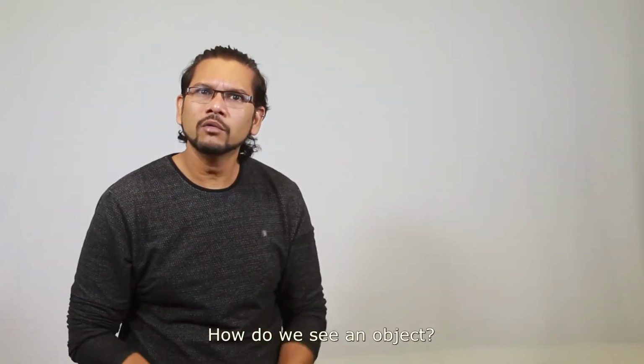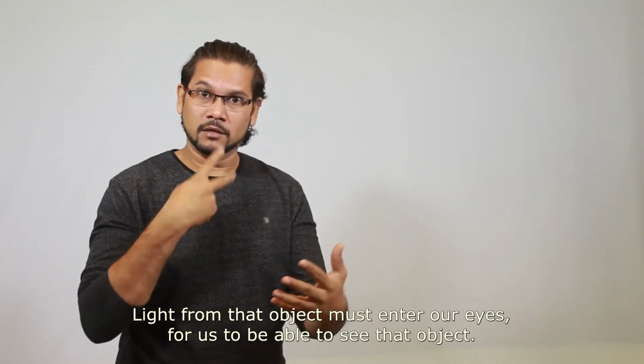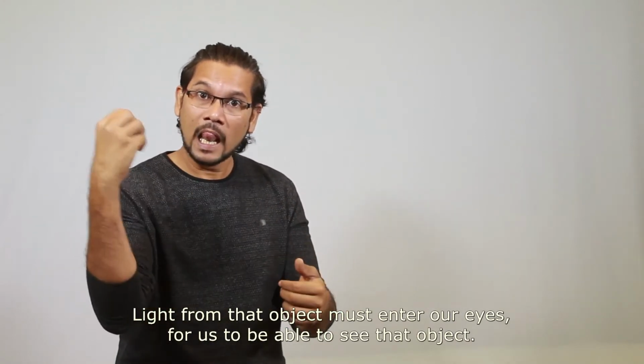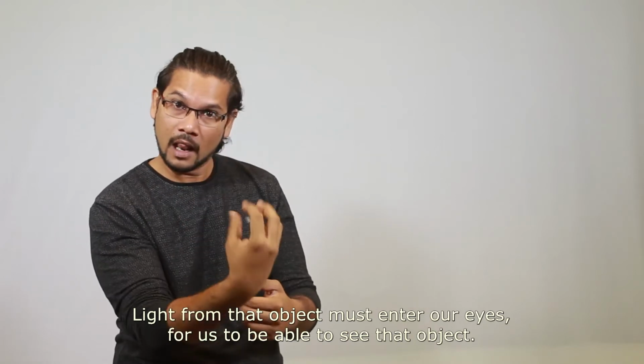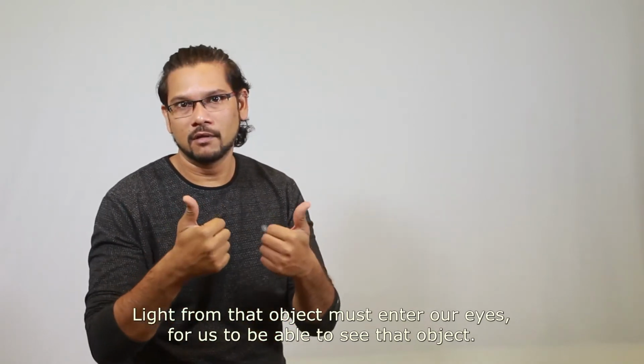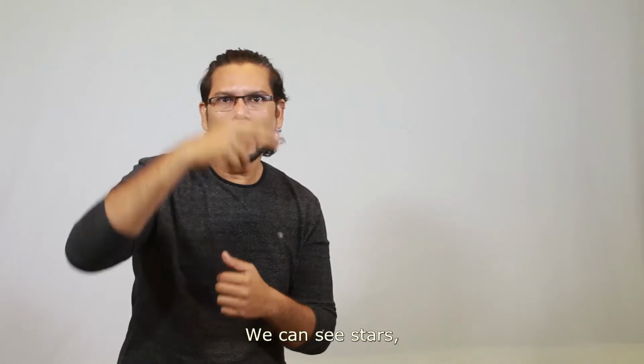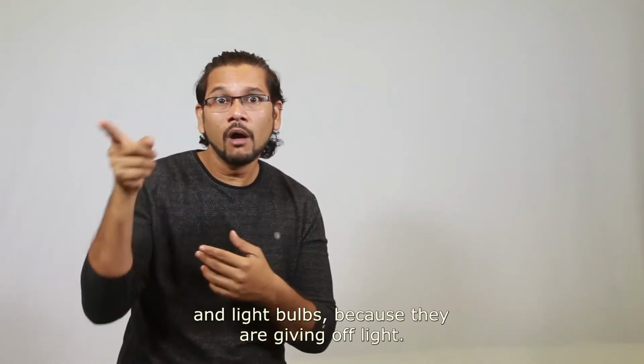How do we see an object? Light from that object must enter our eyes for us to be able to see that object. We can see the stars, candles, and light bulbs because they are giving off light.